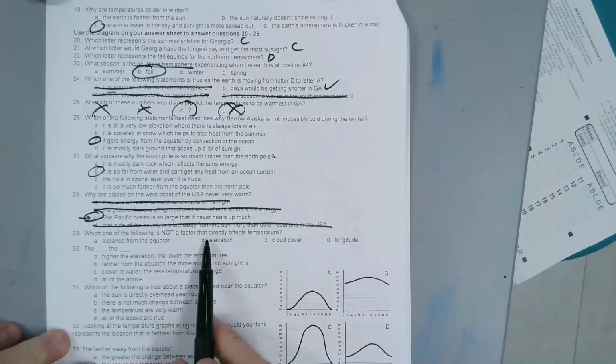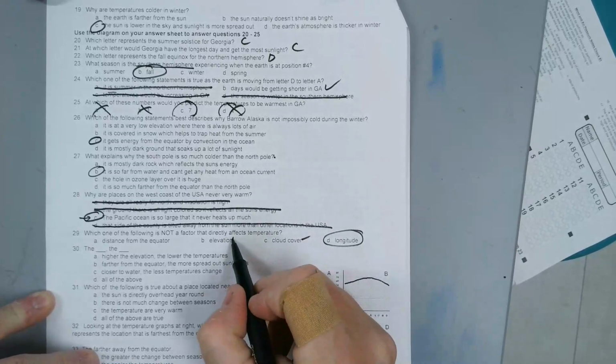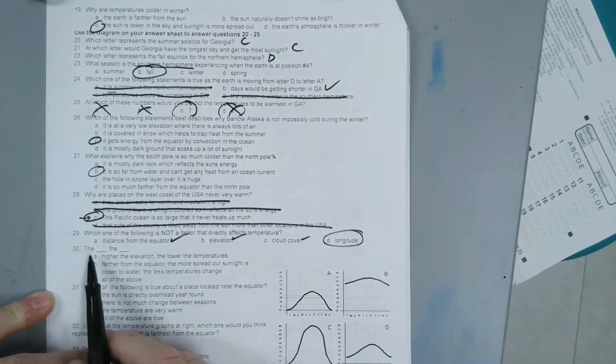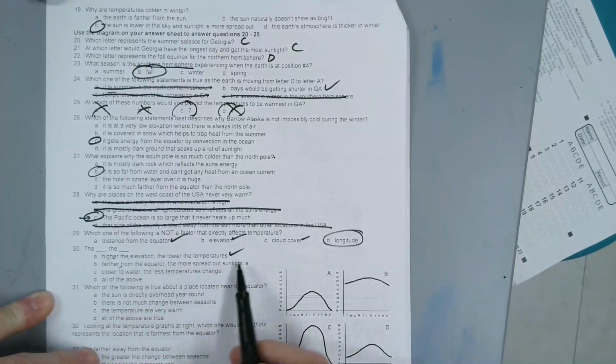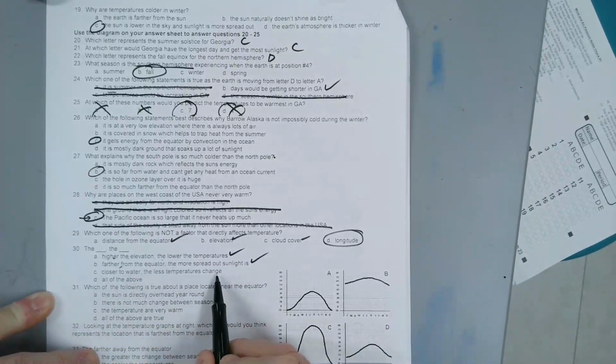Which one of the following is not a factor that affects temperature? Longitude has nothing to do with temperature. Clouds affect temperature. Your elevation affects temperature. How far are you from the equator? All three of those are going to change your temperatures. The higher the elevation, the lower the temperatures. Oh, I know that's true. The farther from the equator, the more spread out sunlight is. Well, I know that's true. The closer to the water, the less the temperature change. I know that's true. So the answer there was all of the above.